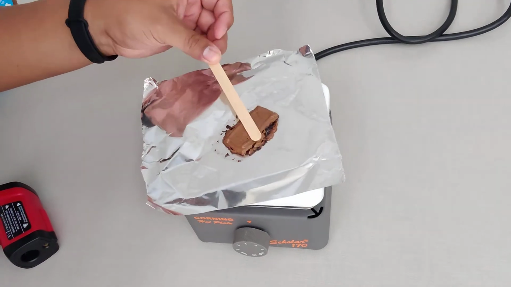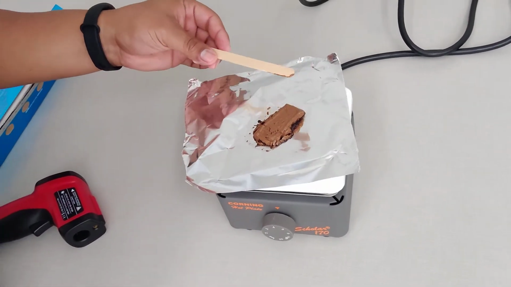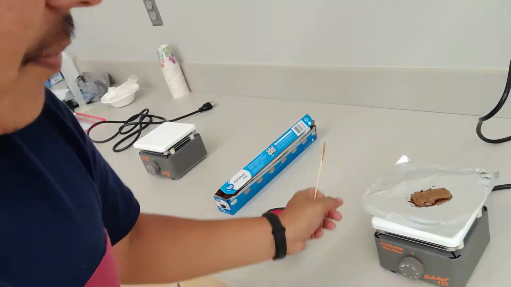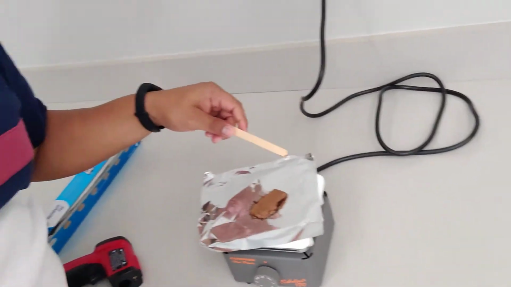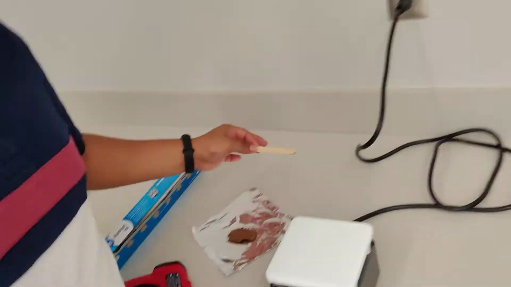Okay, so it didn't really melt that much, as much as it kind of burnt. Okay, so that's the end of my experiment for here. It's starting to smell like burnt. Okay, so I'm gonna leave it to the side because I don't want it to really burn a lot.